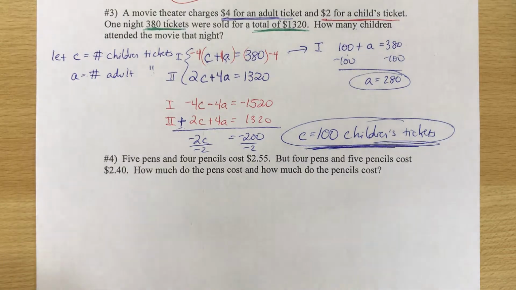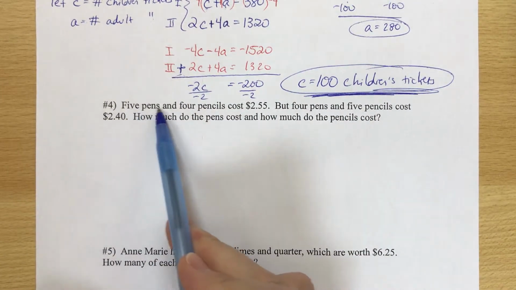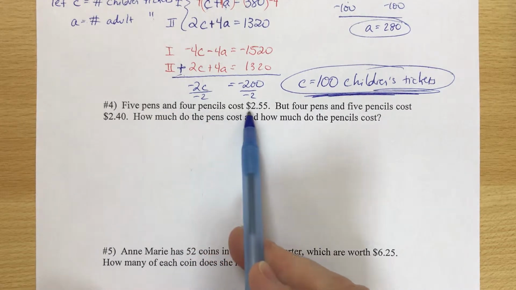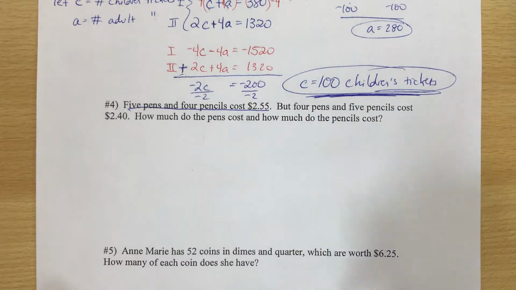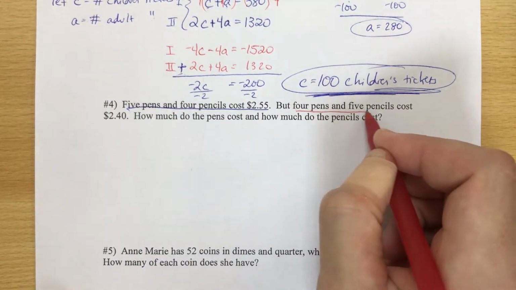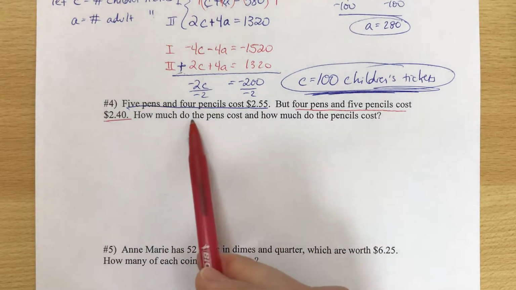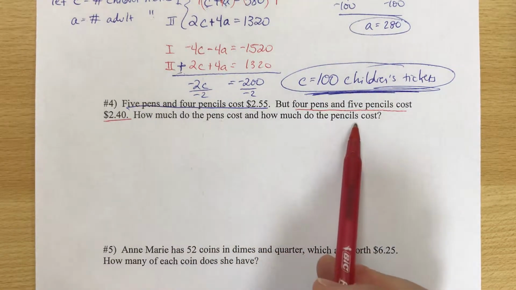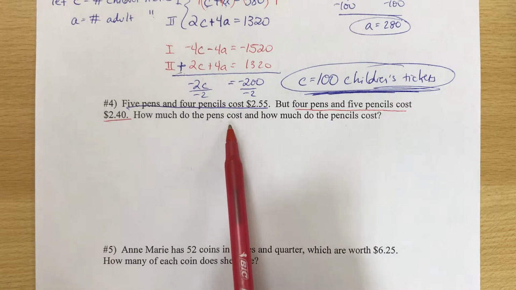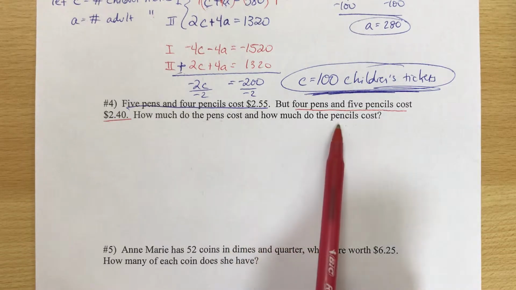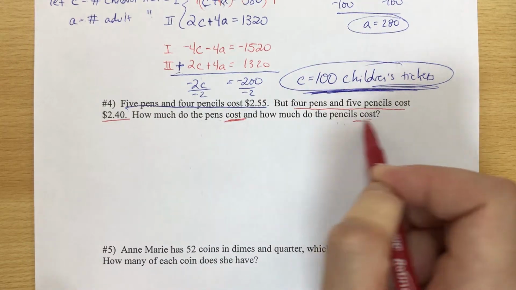Let's take number 4. 5 pens and 4 pencils cost $2.55, but 4 pens and 5 pencils cost $2.40. How much did the pens cost? How much did the pencils cost? The question basically tells me what my variables are. Okay, so it's pens and pencils, but it's not the number, it's the cost.